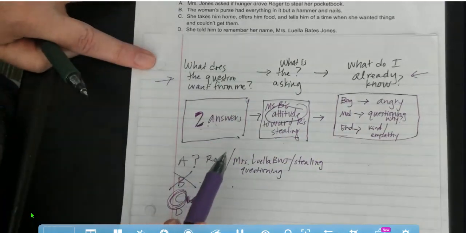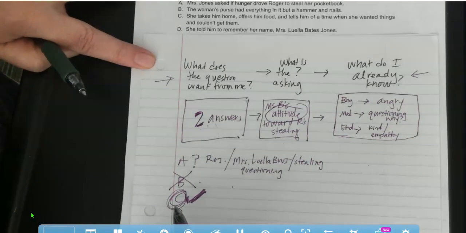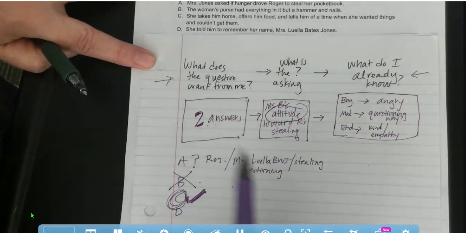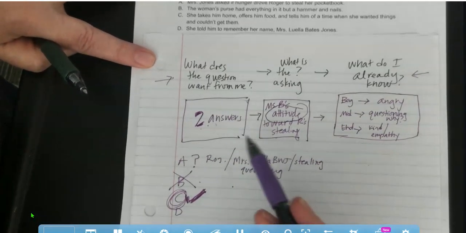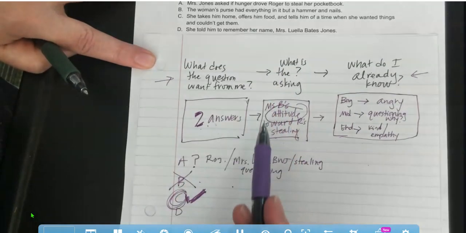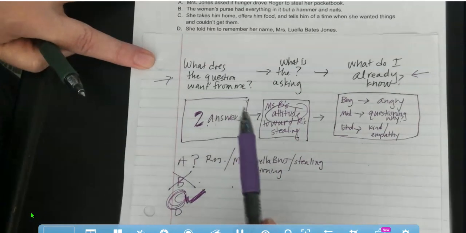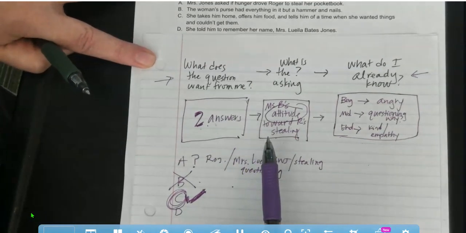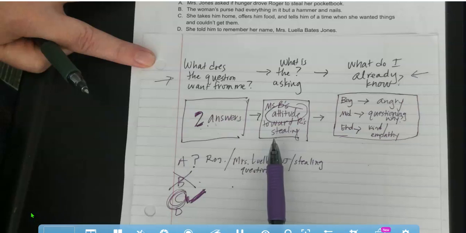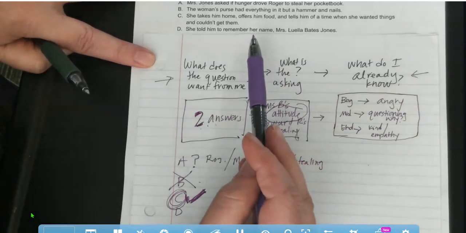Choice D, she told him to remember her name, Mrs. Luella Bates Washington Jones. That's true. She did say that in the text. But does it show how she feels about him stealing? Now, this is an answer choice that if I was feeling nervous about things and I was really focused on getting a good grade, I might actually talk myself into this choice.